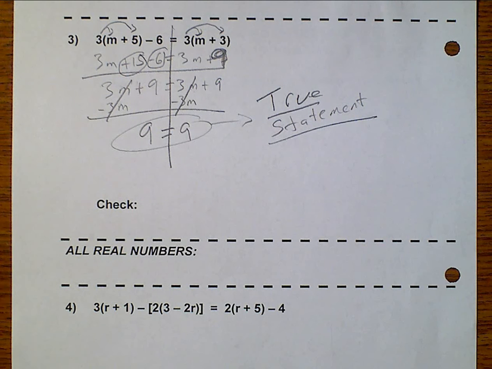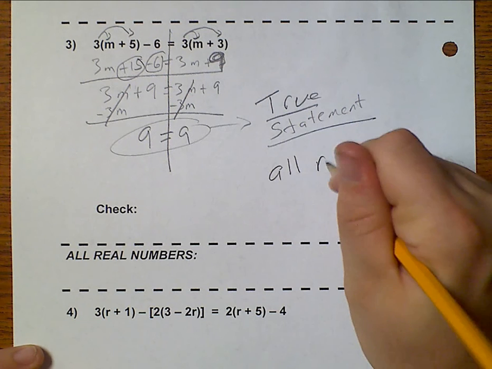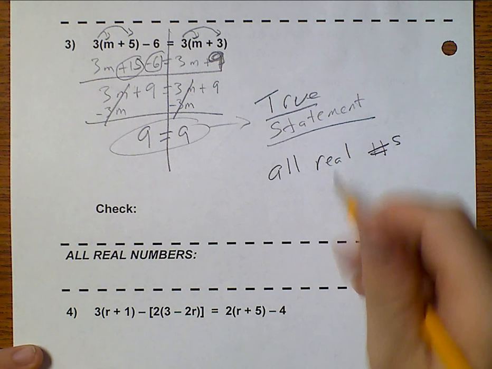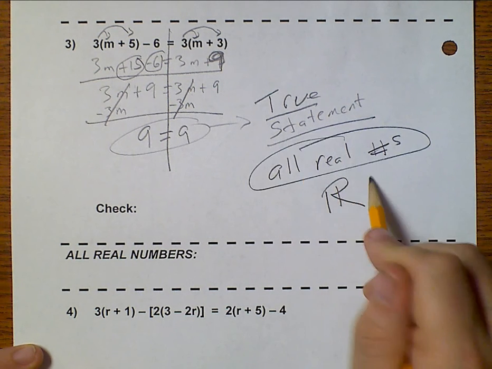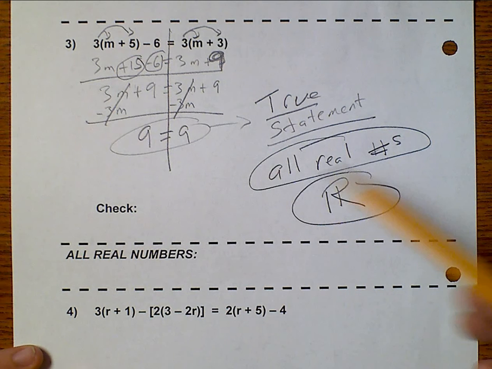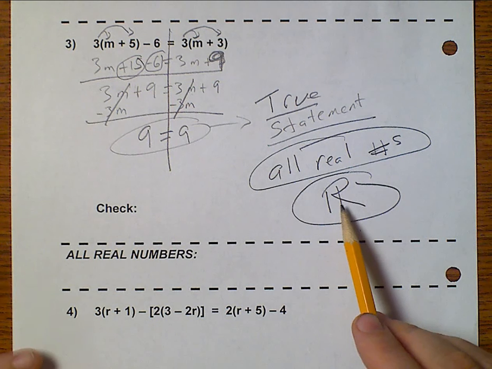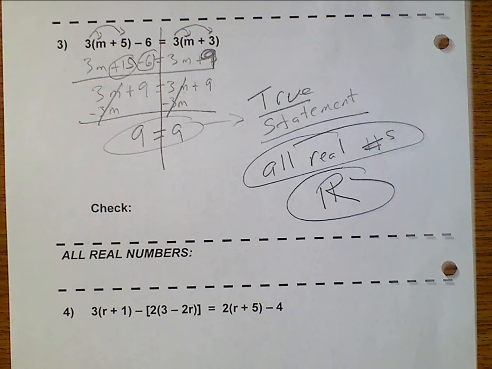When 9 equals 9, or 3 equals 3, or 0 equals 0, if you're left with a true statement, then what you have is all real numbers. And you can either write all real numbers, or you can use this fancy looking R with an extra line through it to represent all real numbers.